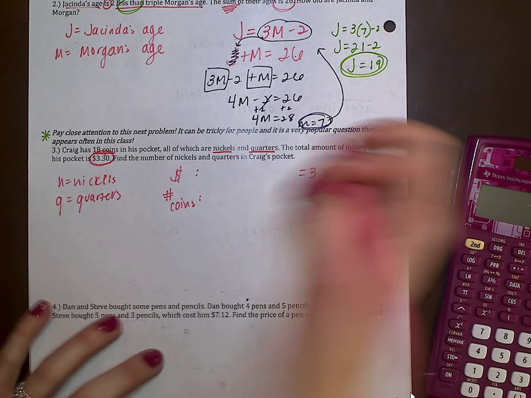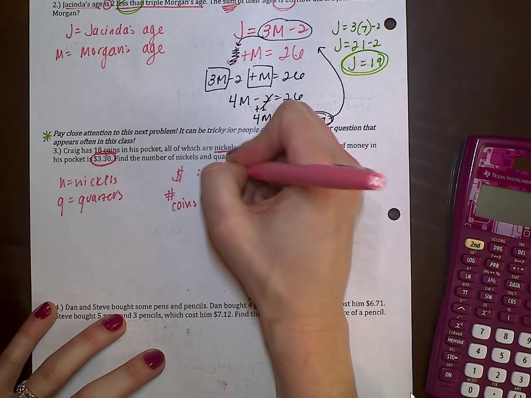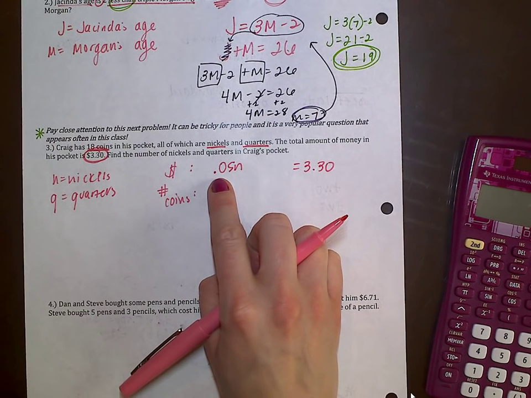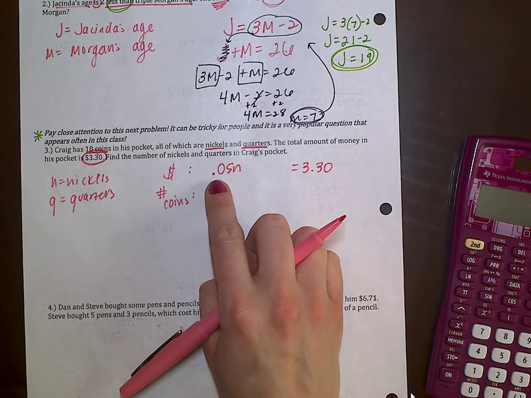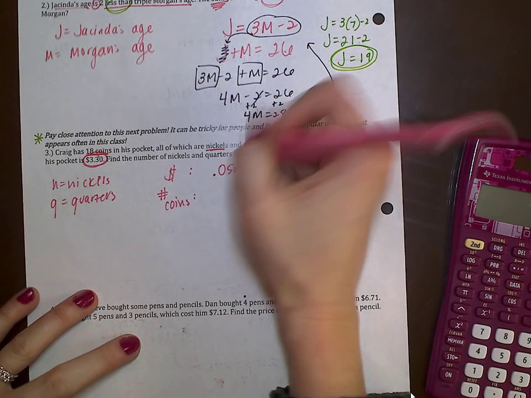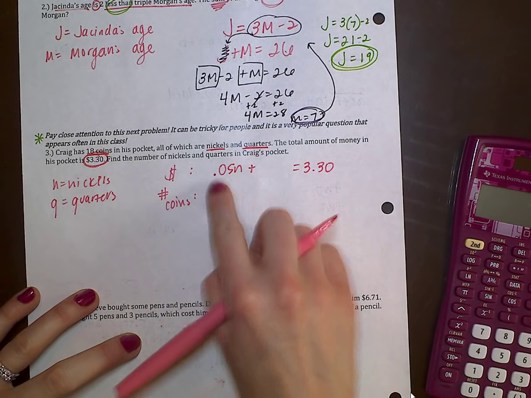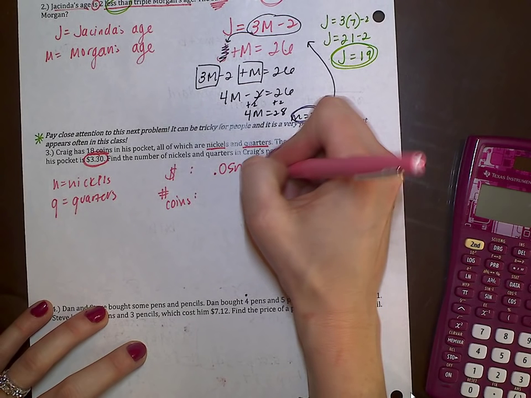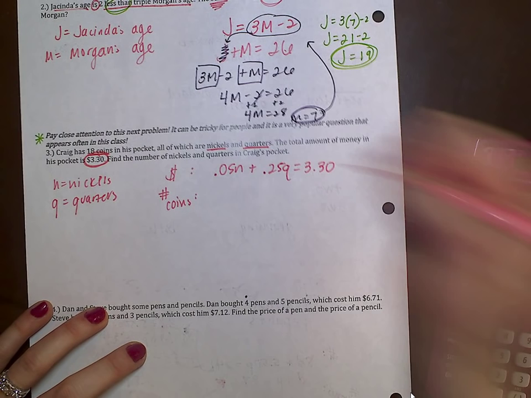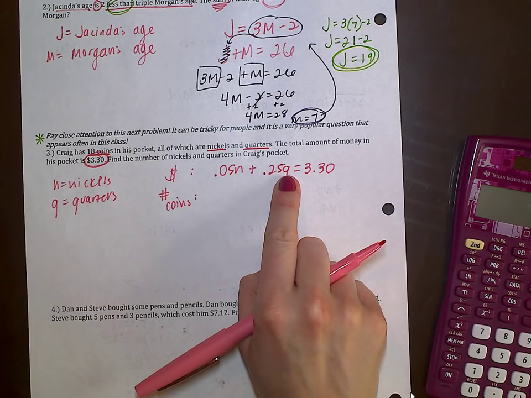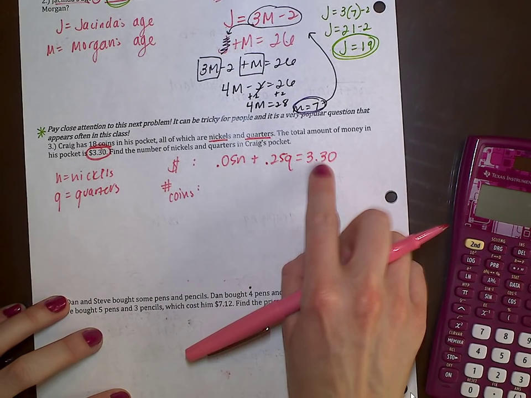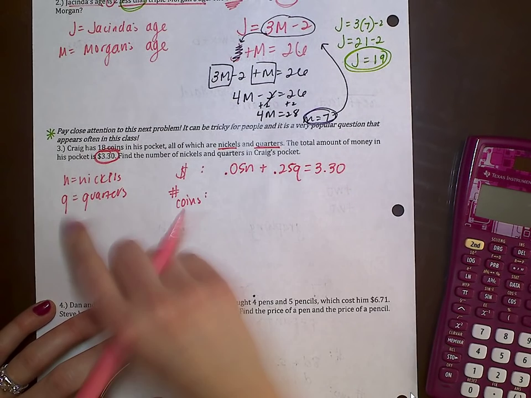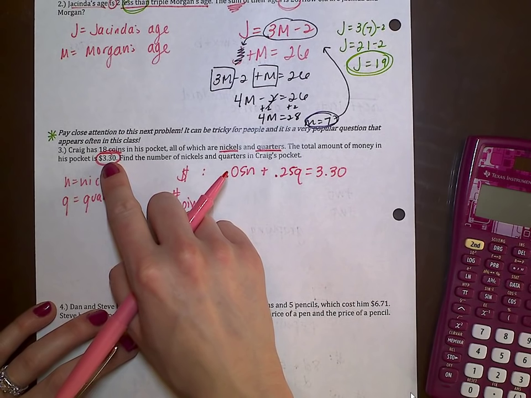Okay, I know that a nickel is worth 5 cents. So you have to write it like this, 0.05 n. Don't write 0.5, that's 50 cents. A nickel is only 5 cents. So you have to write 0.05 n. So that's how much I would have based off of how many nickels I have in my pocket. And then for the quarters, you would do 0.25 times Q to get the money off of how many quarters he has in his pocket. Add those together, that should equal 330. Okay, so that can be tricky. The money problem or equation on the coin problem, you have to factor in yourself how much the coins are worth.